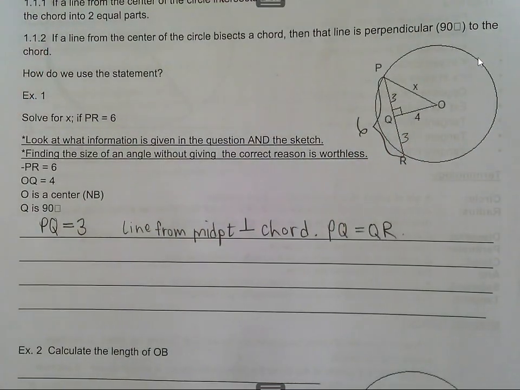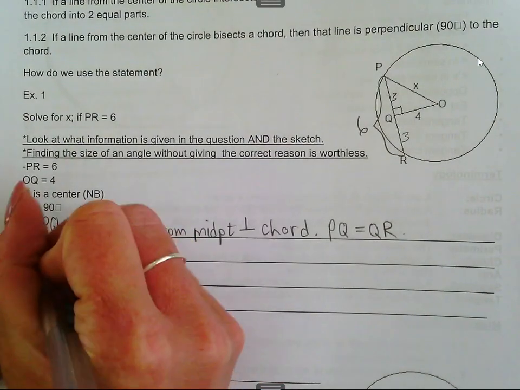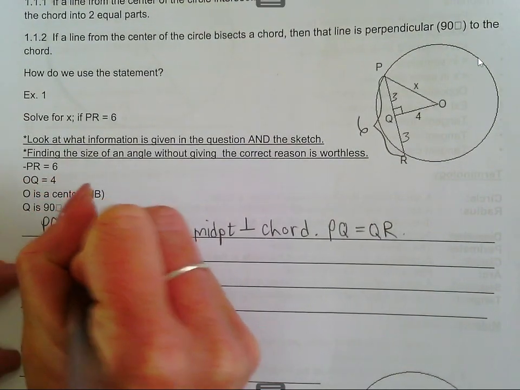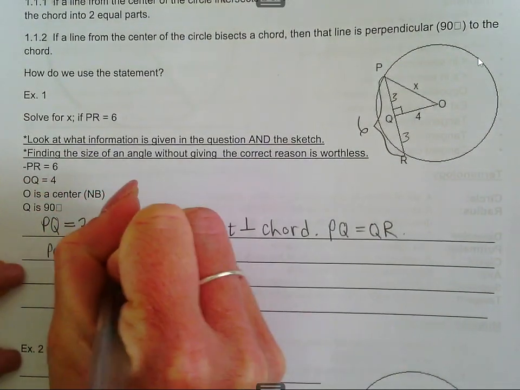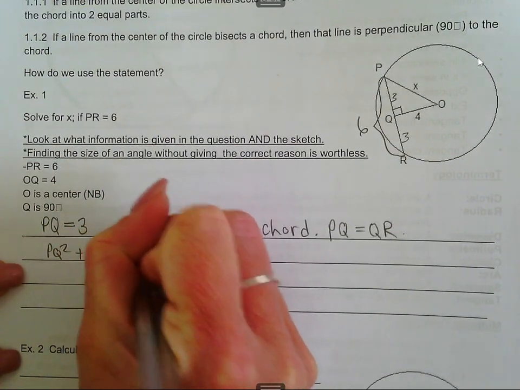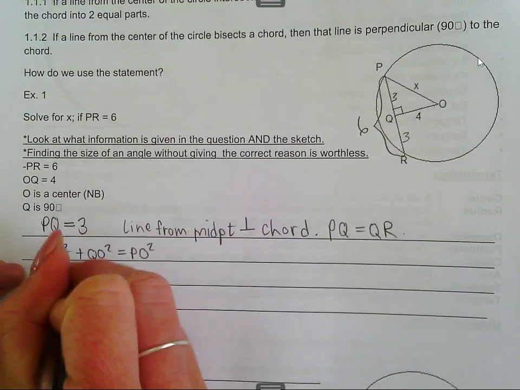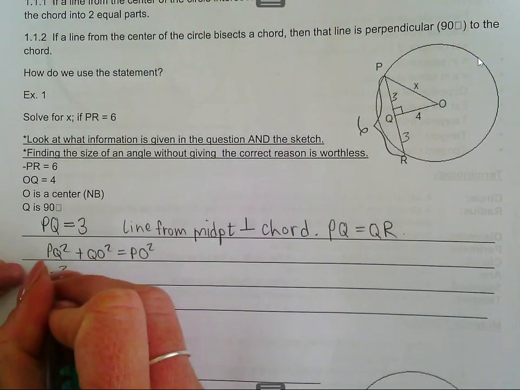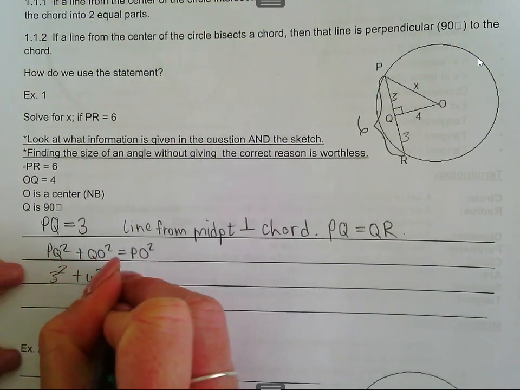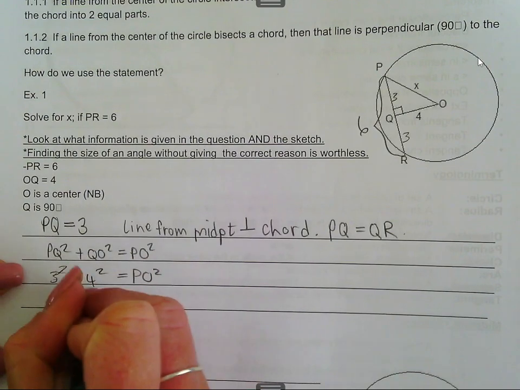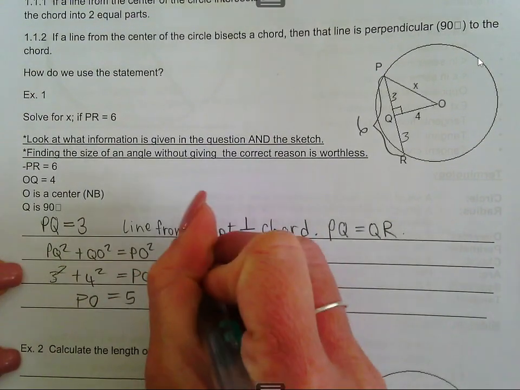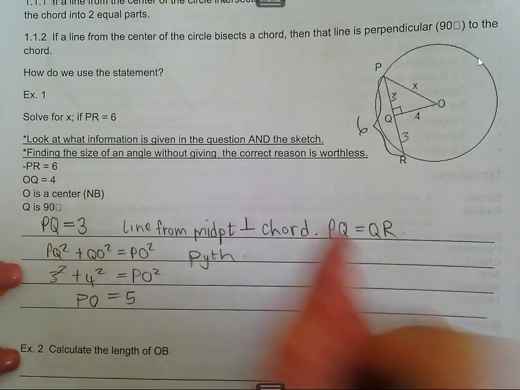Now I'm just saying in mathematical language that it bisects it, by saying PQ equal to QR. Can I now do Pythagoras? Yes, so now I can just say PQ squared plus QO squared equal to PO squared. 3 squared plus 4 squared equal to PO squared, PO equal to 5. Just remember to add that other reason, which is Pythagoras.